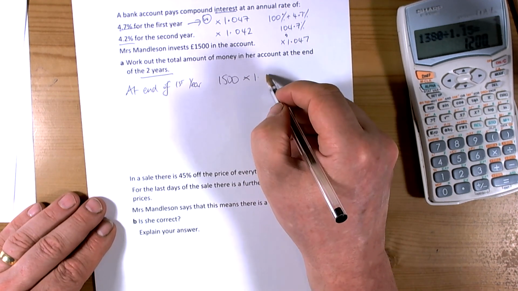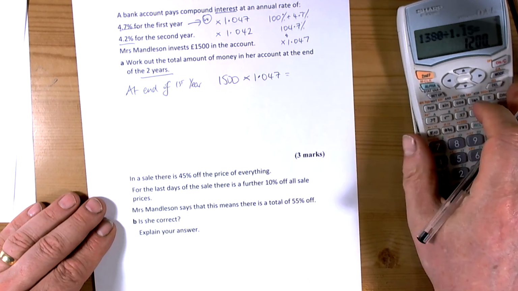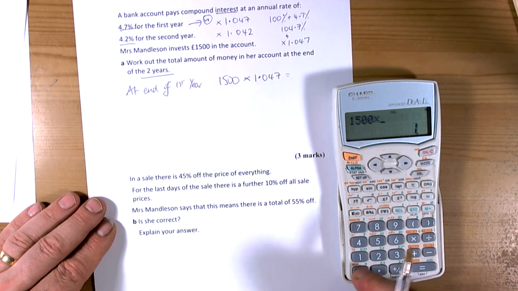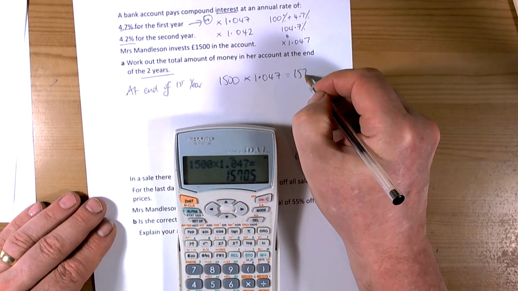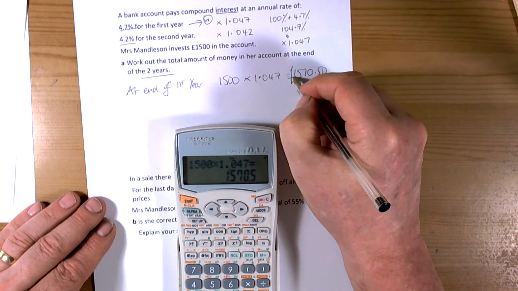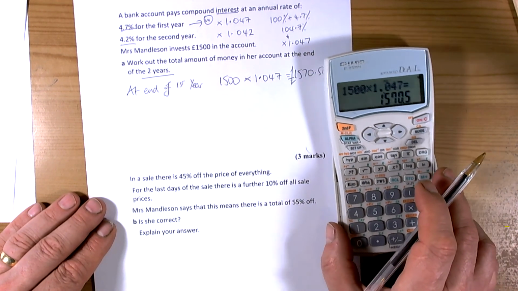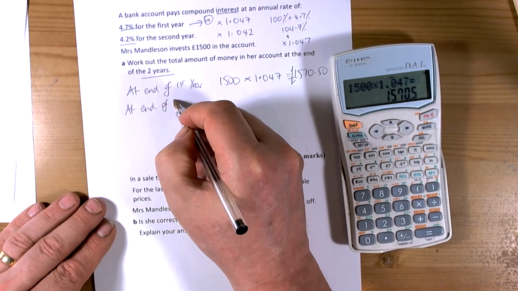We're increasing by 4.7%, so we times it by 1.047, so 1,500 times 1.047 equals £1,570.50. Remember, it's money, so I always put that extra zero on there to make it 50p, 40p, and so forth.